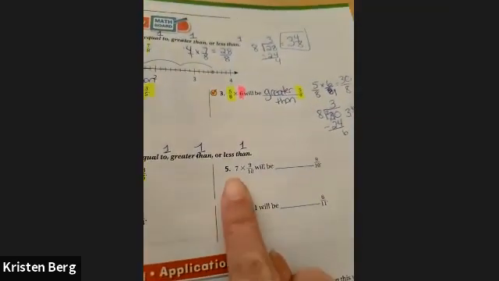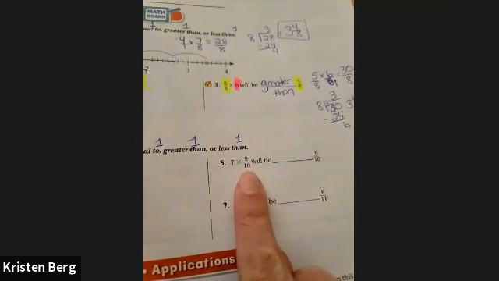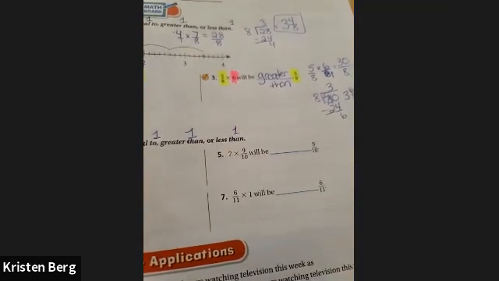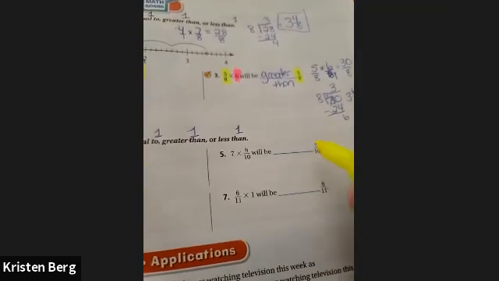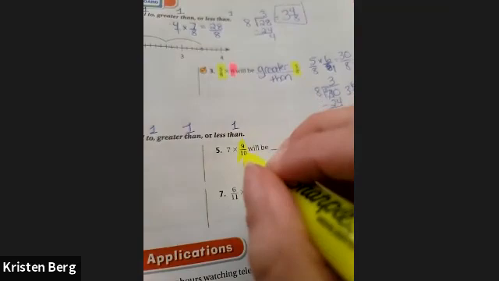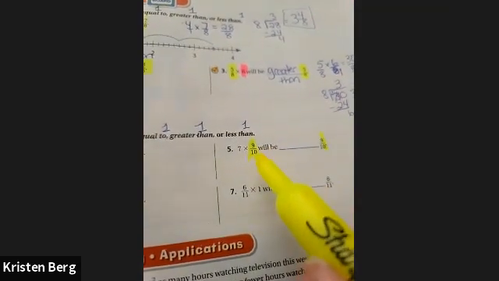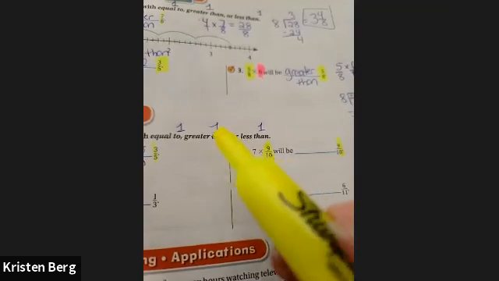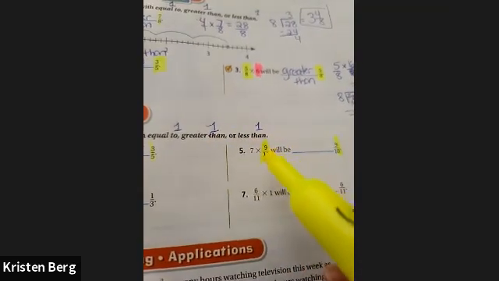All right, next, they want to do 7 times 9/10 will be blank to 9/10. So again, you're just going to highlight that number that they're talking about. They want to know whether the answer is going to come out to be equal to 9/10, greater than 9/10, or less than 9/10.